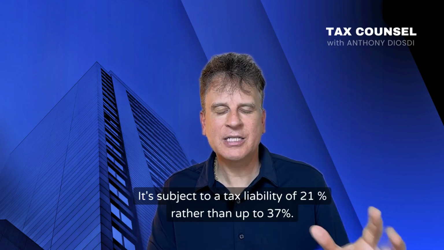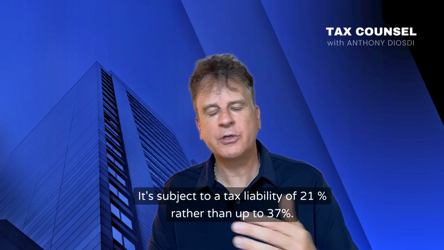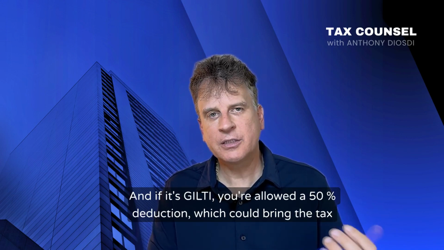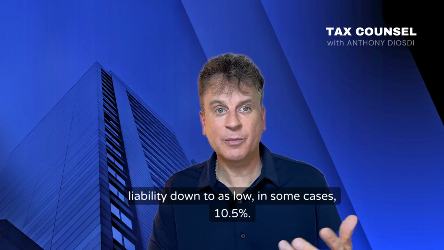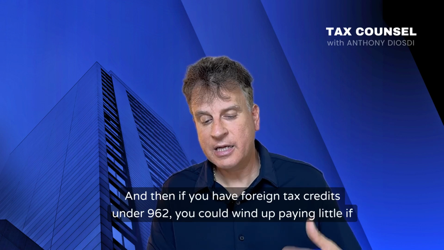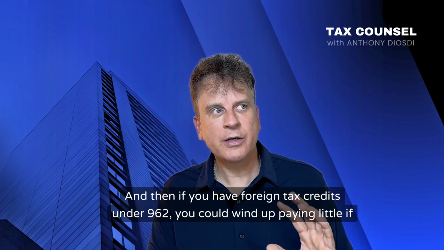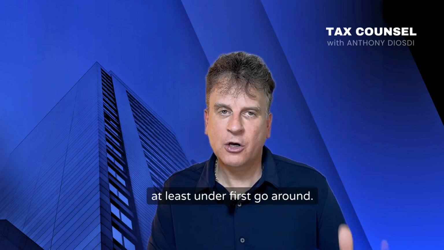It's subject to a tax liability of 21% rather than up to 37%. And if it's GILTI, you're allowed a 50% deduction, which could bring the tax liability down to as low as, in some cases, 10.5%. And then if you have foreign tax credits under 962, you could wind up paying little, if any, taxes, at least on the first go around.